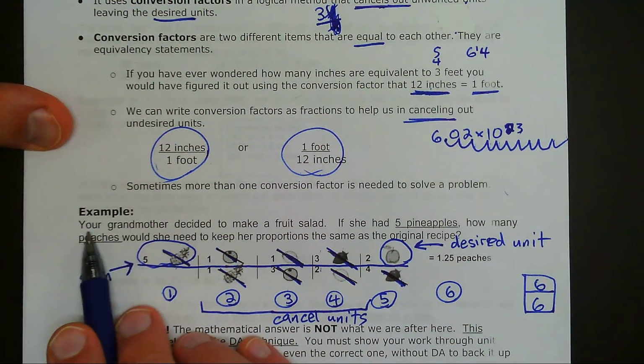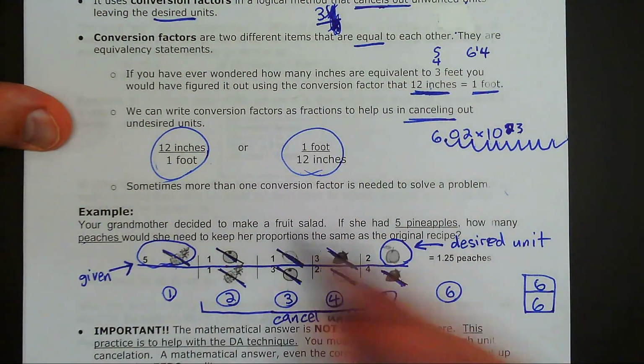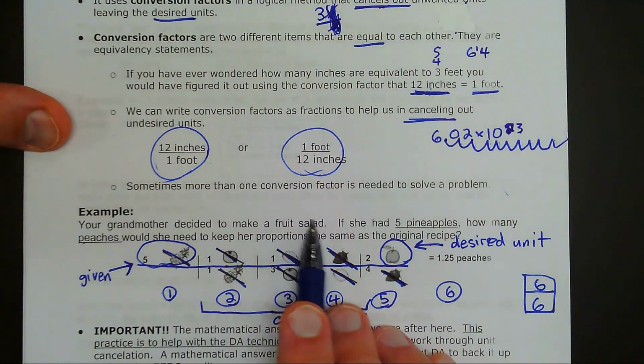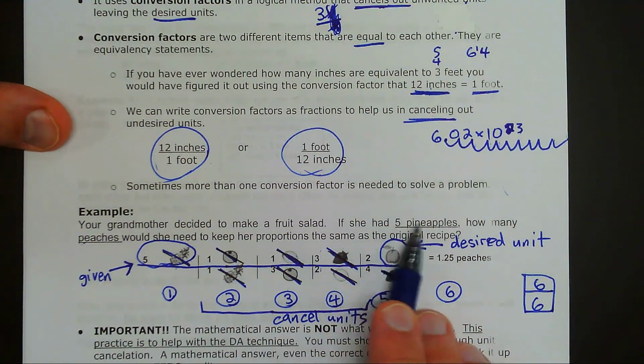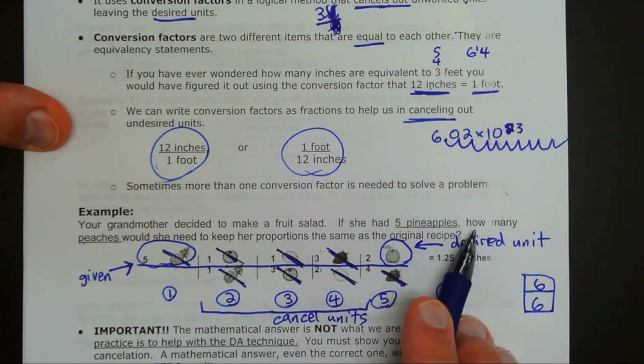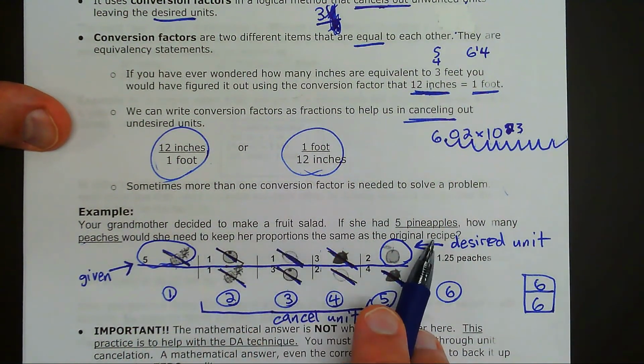So what's this hypothetical question? I don't even remember. Let's read this. Your grandmother decided to make a fruit salad. Okay, so fruit salad. There's obviously going to be a lot of fruits in it. If she had 5 pineapples, so we're assuming that grandma only has 5 pineapples, we're wondering how many peaches she would need, okay, to keep her proportions good.